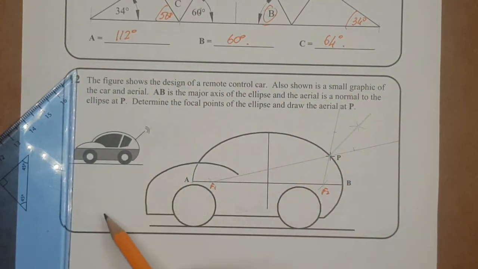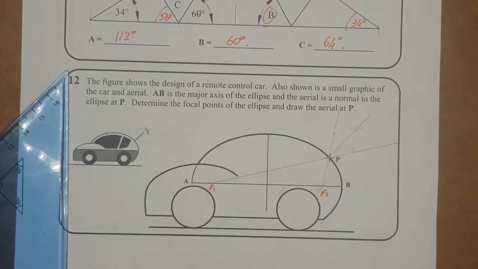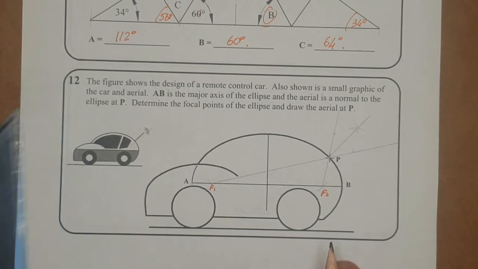Does it give a length? No, it doesn't, so just leave it run on as far as you want. As long as your construction is shown, you'll get your marks. That's question 12.